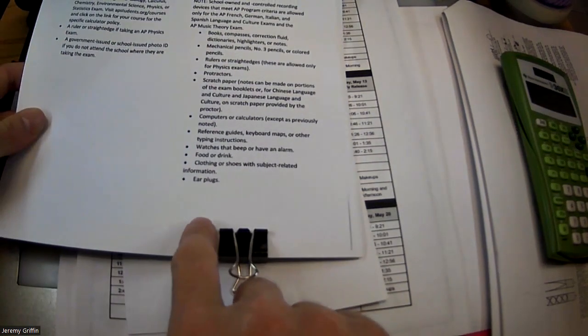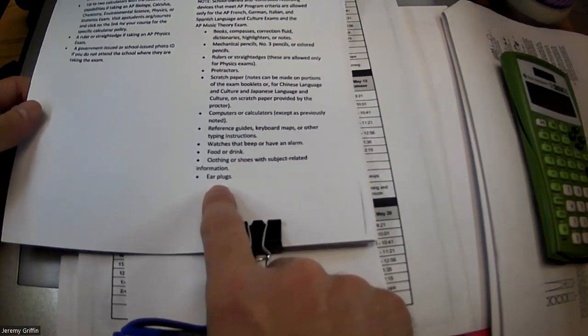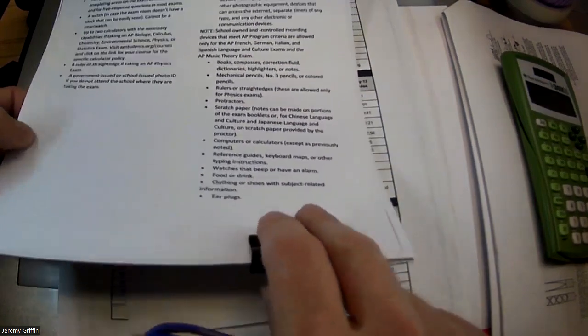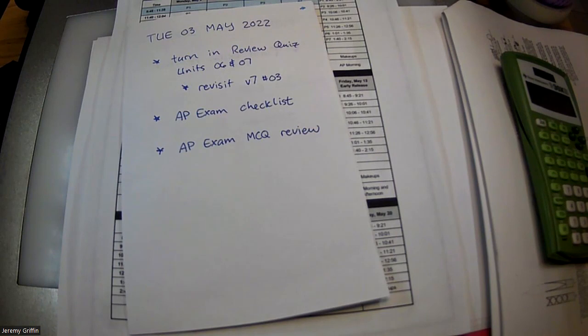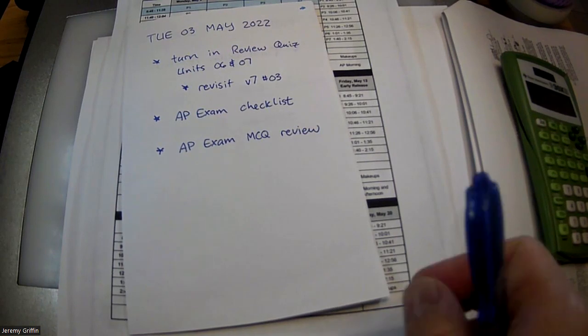Some of these I guess I could kind of get, like earplugs. Anyway, so there you go. If you want the details of that page, I printed out one per person, so it's out there.